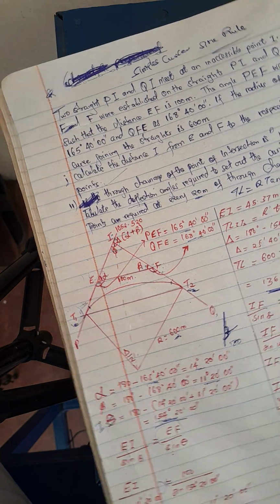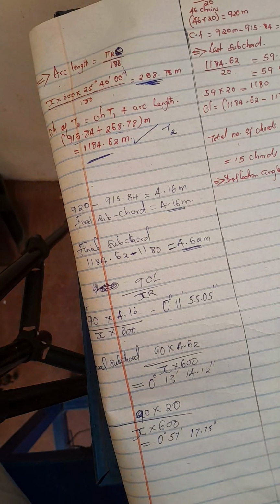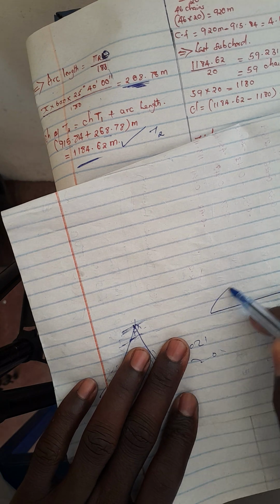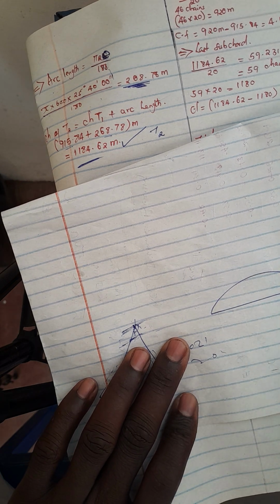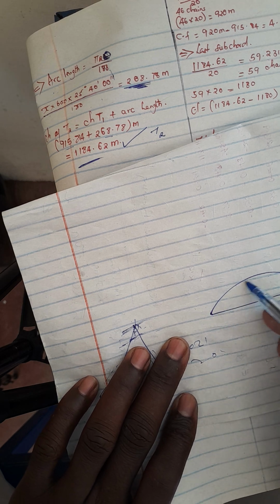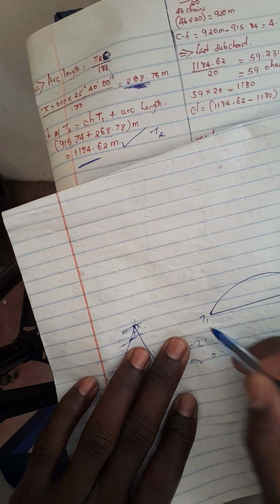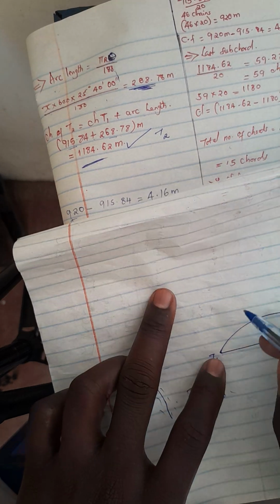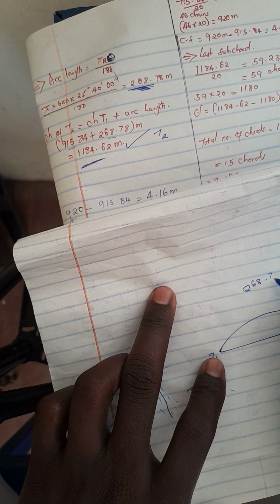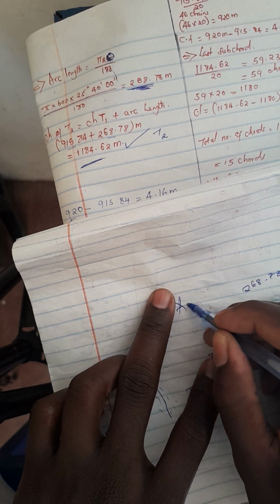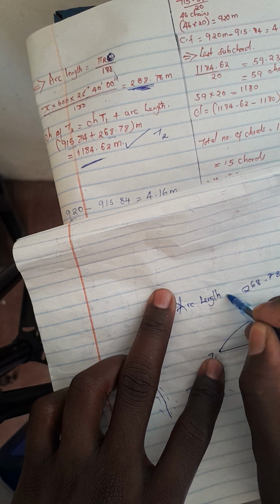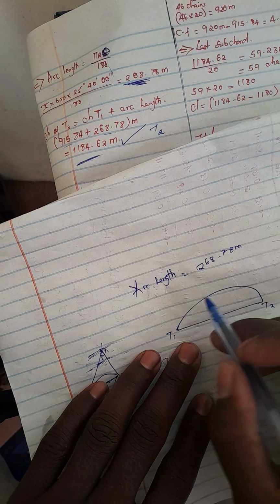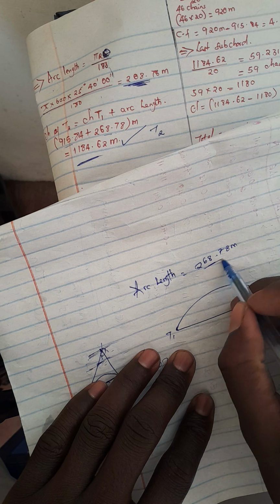Now the second thing, let me draw something here. This is the arc length, this is T1 and this is T2. The whole distance of the arc length is 268.78. So from here to here is this.